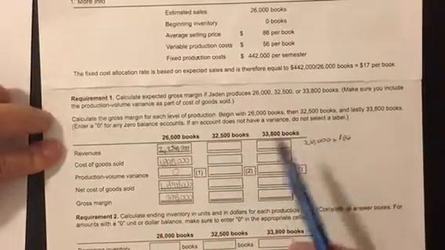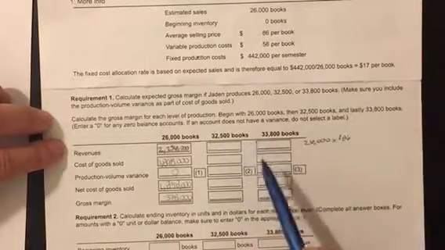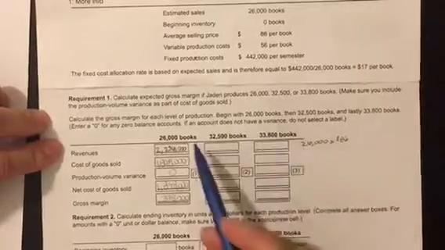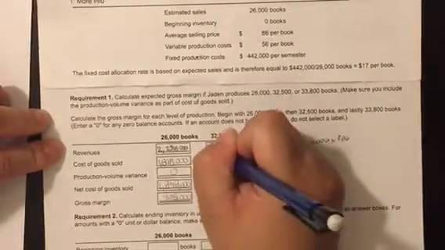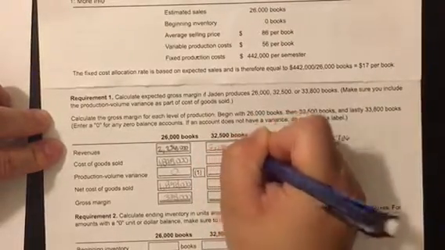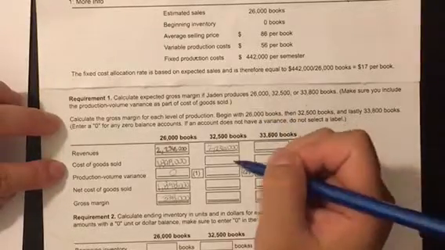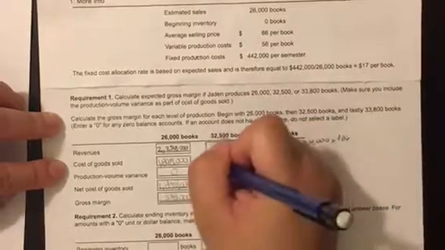So now we want to find our revenue for 32,500 books. Our revenue is going to be the same since 26,000 books is our budgeted amount. And our cost of goods sold is also going to be the same for 32,500 books.